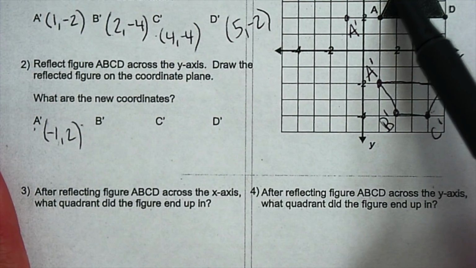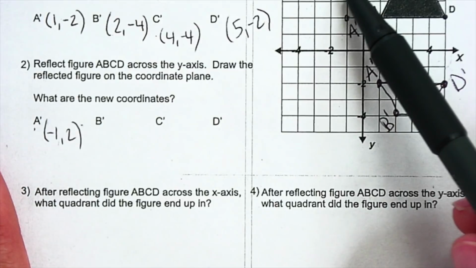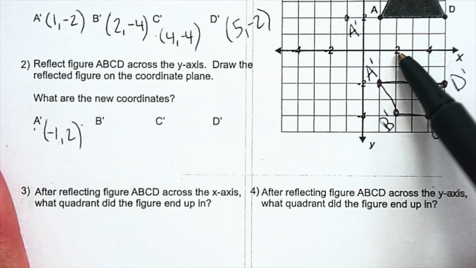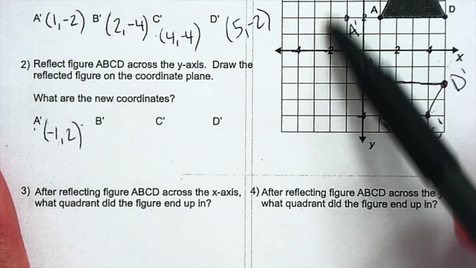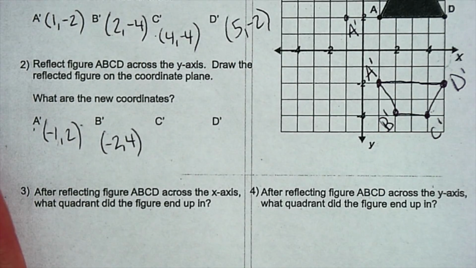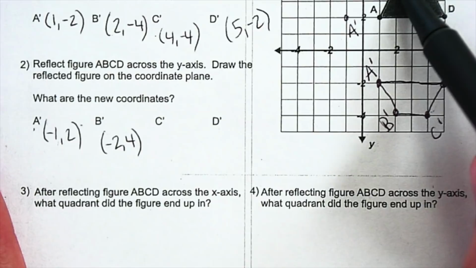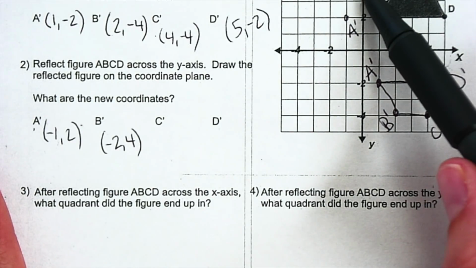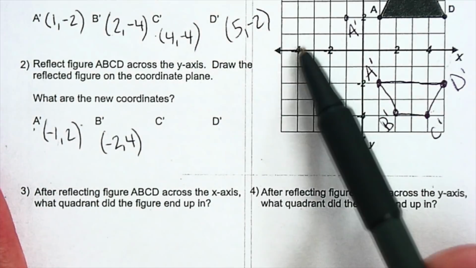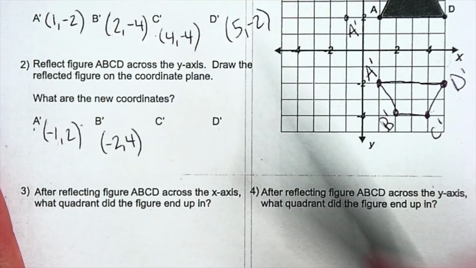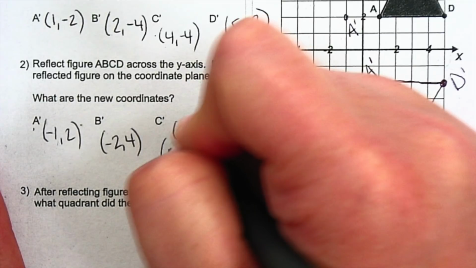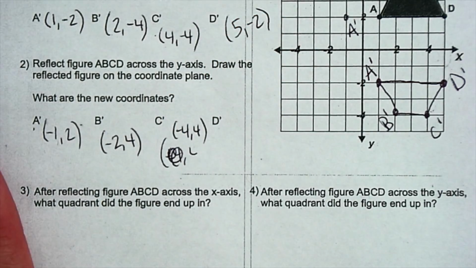So B is going to be up here, so we're going to go over 1, 2, 1, 2. So again, it was a positive 2, now it's a negative 2. So we got (-2, 4). C, 1, 2, 3, 4. So 1, 2, 3, 4. So that should be at a negative 4 now, but up to a positive 4. Oh, I had it right the first time.